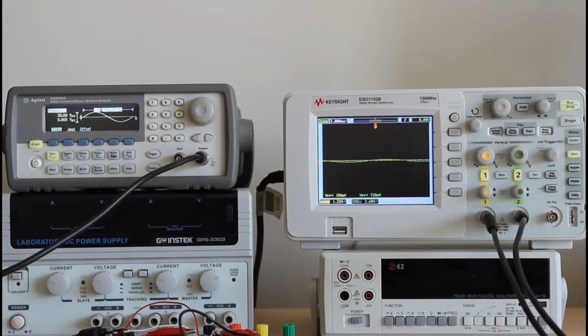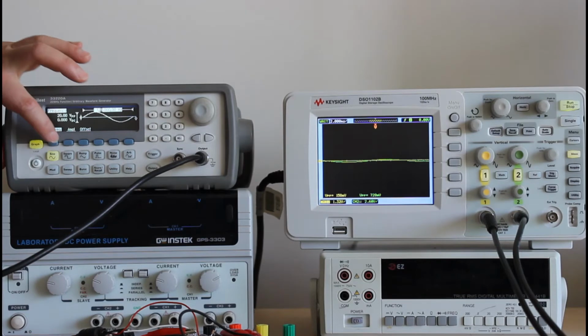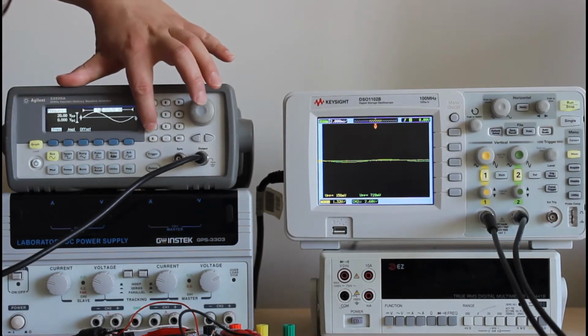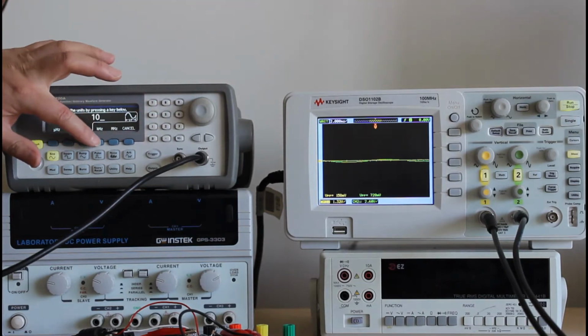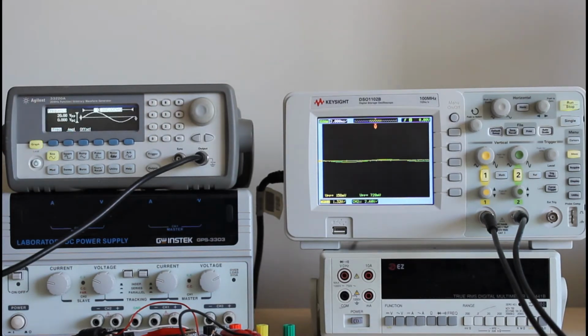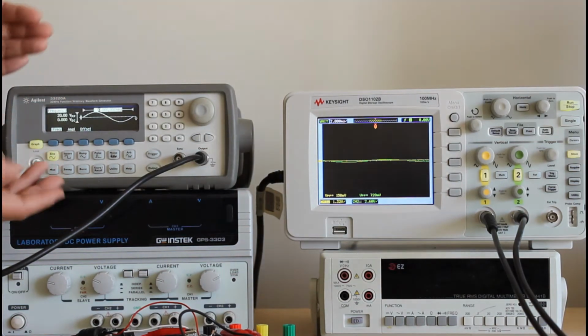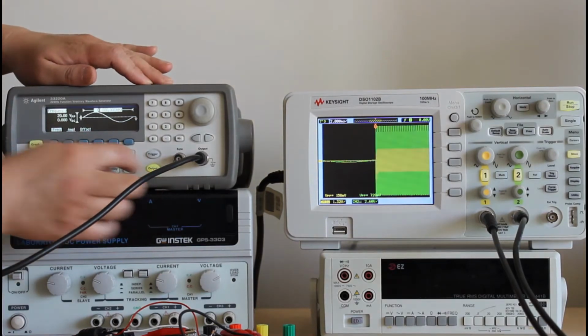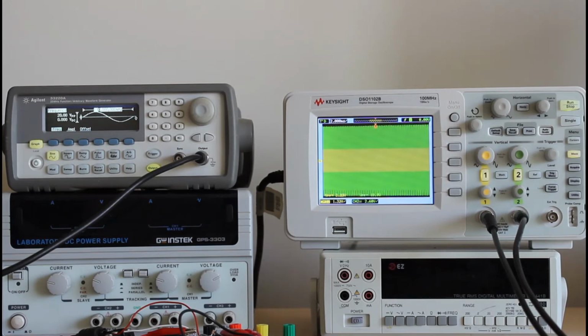We need to make one more change on the function generator. We want the frequency to be 10,000 Hz instead of 100 Hz. So let's press the frequency button and put in 10,000 Hz. Now it's 10,000 Hz and still 20 volts peak to peak. Now let's turn on the output button, so we will have the signal.